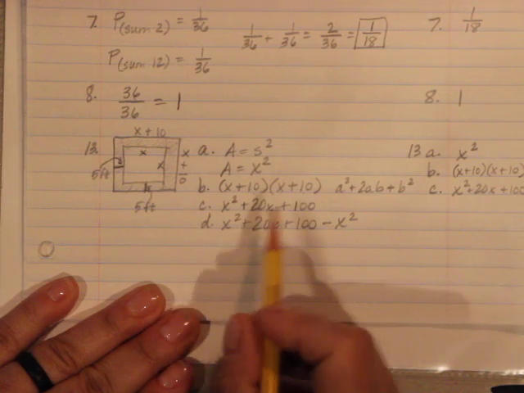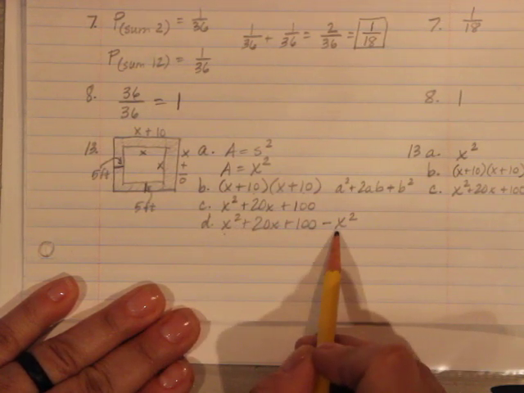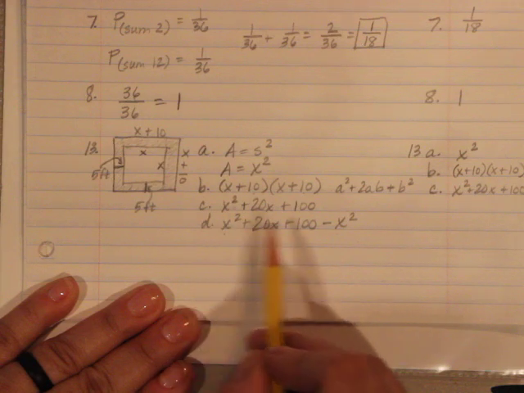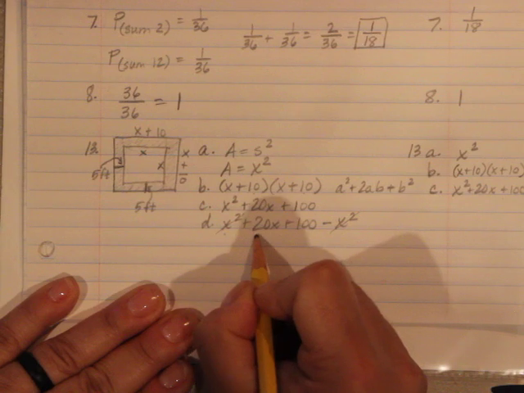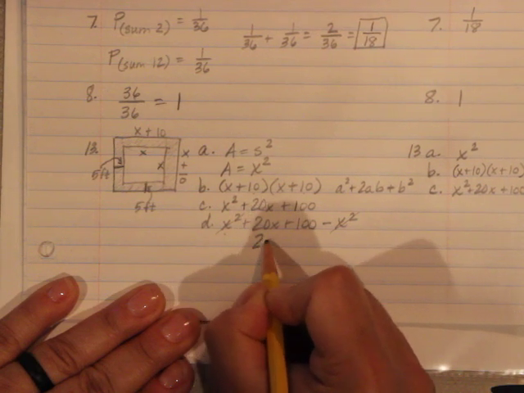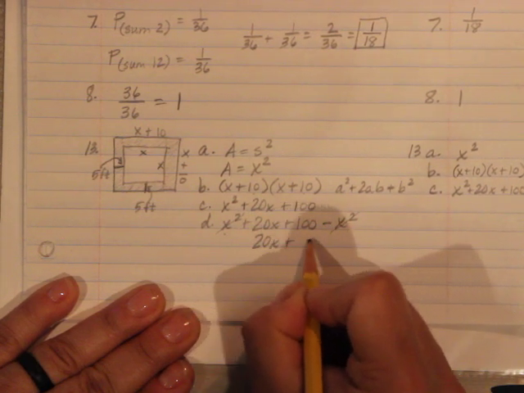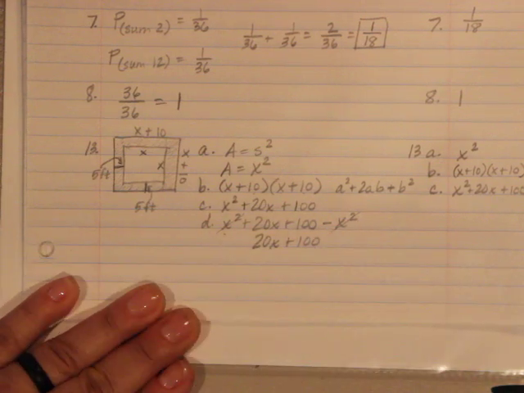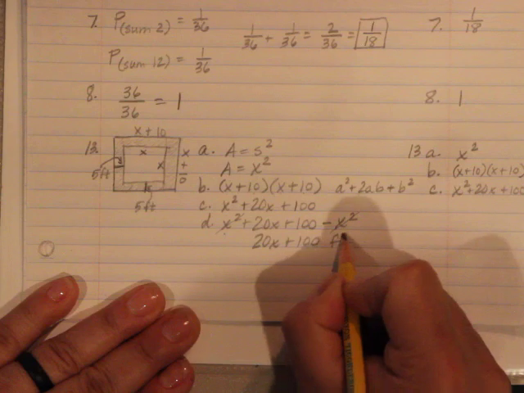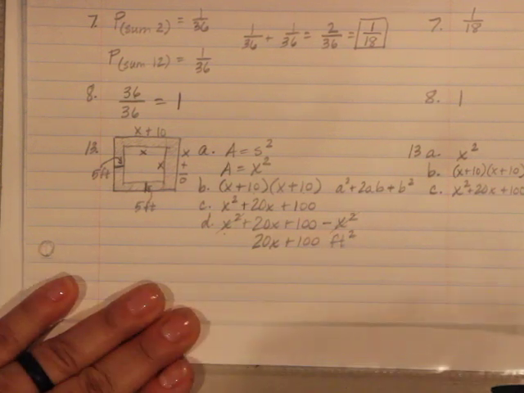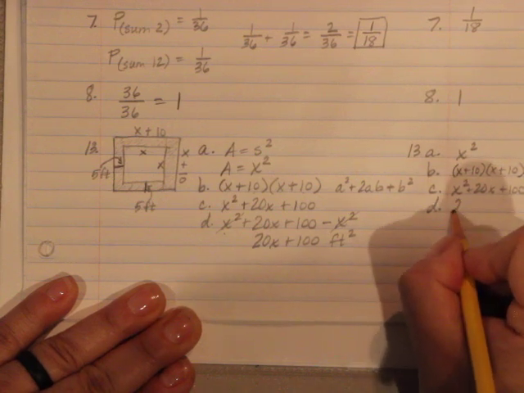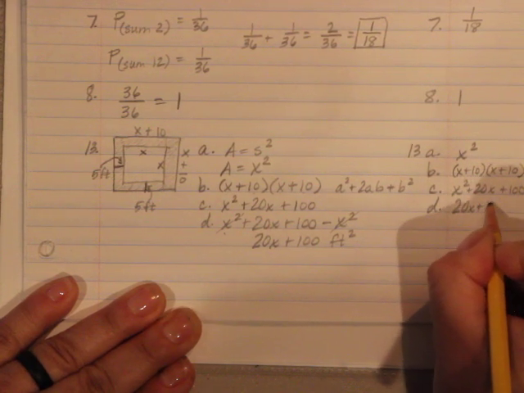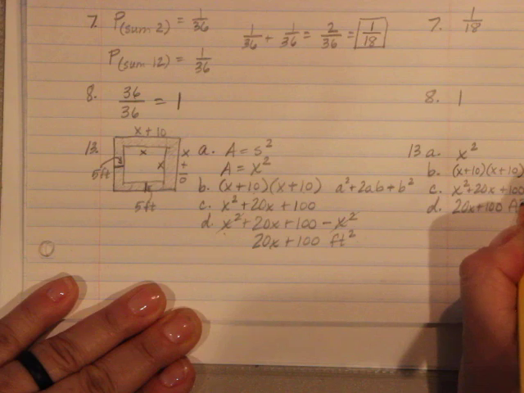I can combine like terms, the only like terms I have in here are x squared, and check this out. I've got plus x squared minus x squared, so they just cancel each other out. And the area of the shaded region becomes 20x plus 100. Okay, square feet, because we're dealing with feet. And now we actually have an area, and that's it. All right, so I've got 20x plus 100 square feet.